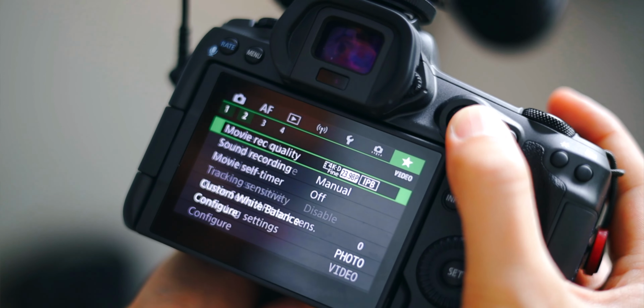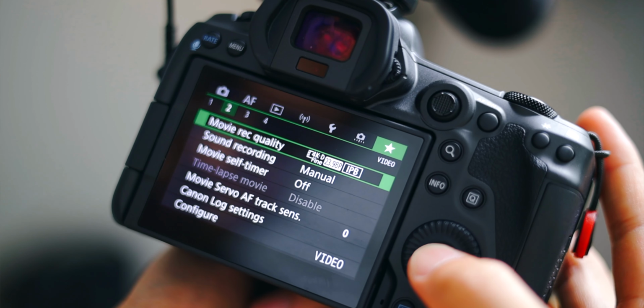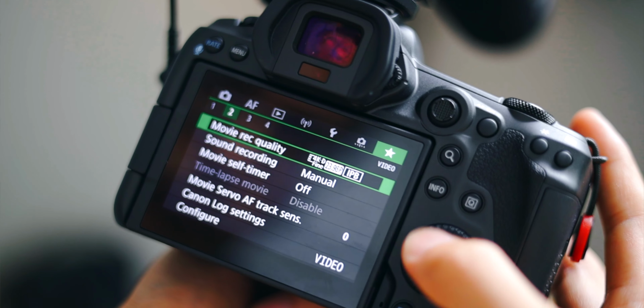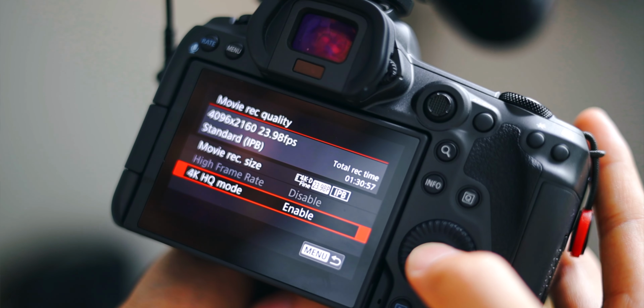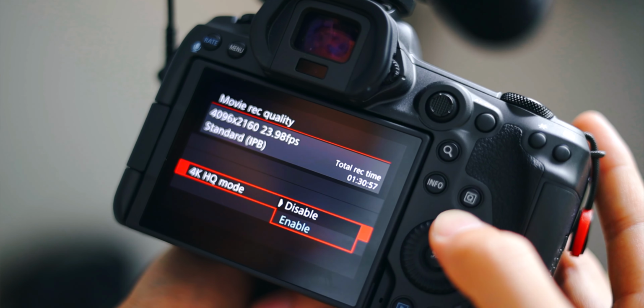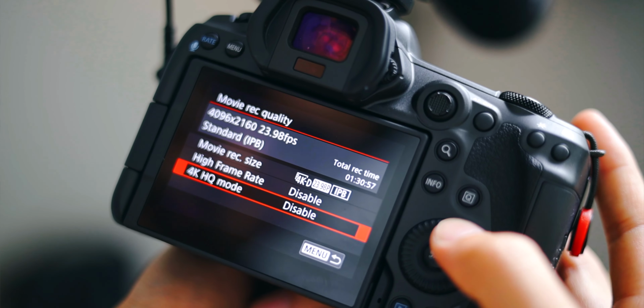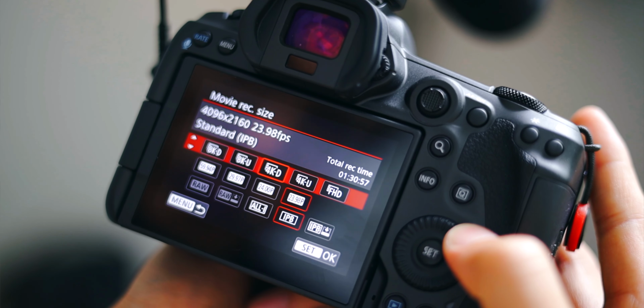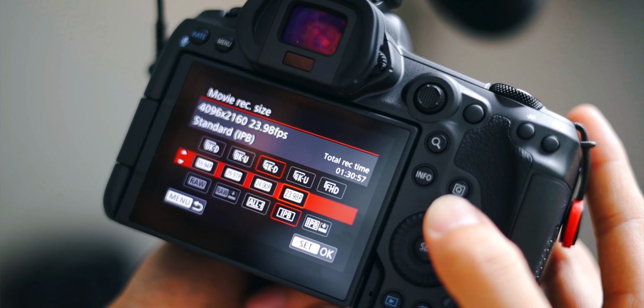Now jumping to my second page, which is everything video related. The very first one is movie record quality. Now I have this all the way to the top because before the firmware update, it usually overheats, and I personally like to shoot in 4K HQ because it just looks better. But whenever it overheats, I'll have to turn the 4K HQ off and then shoot something else. So that's pretty much the main reason why I have it on here. And it's also really useful whenever I want to shoot 8K.